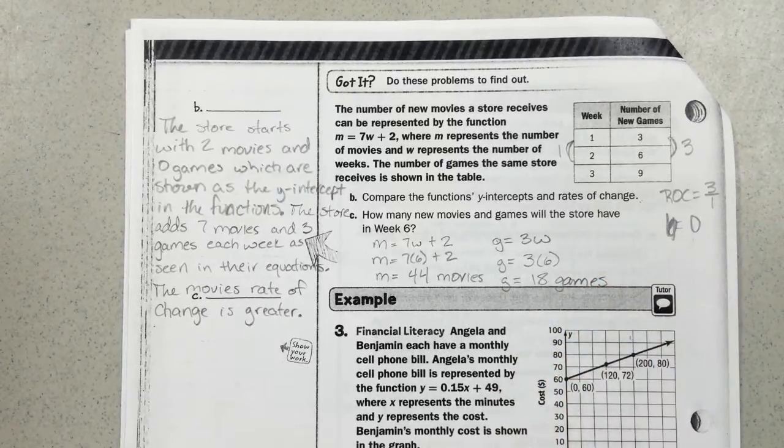I'll give you a second to write all that down while I talk. So on B, you had to compare the rate of change and the y-intercept. It's a lot to write. I get that, but it is what it is. You have to write. There's nothing we can do about it. You just have to do it. Once you write what they both mean, make sure you compare the rates of change and the y-intercepts.